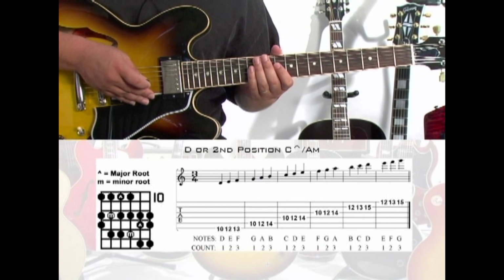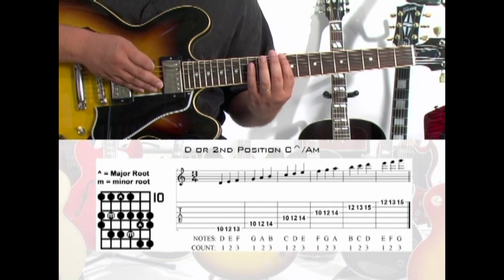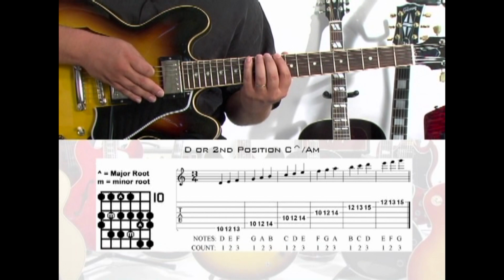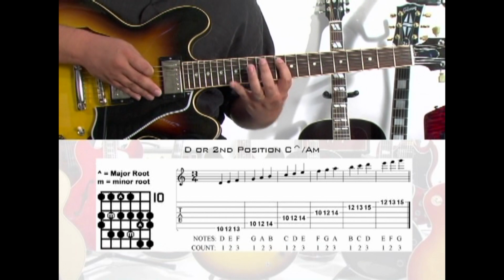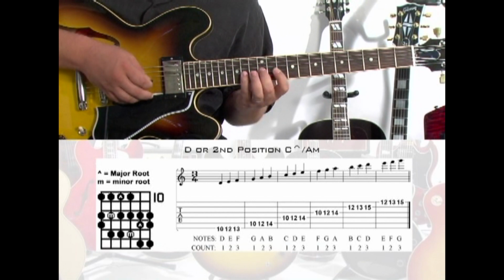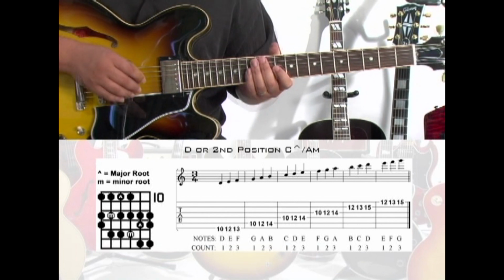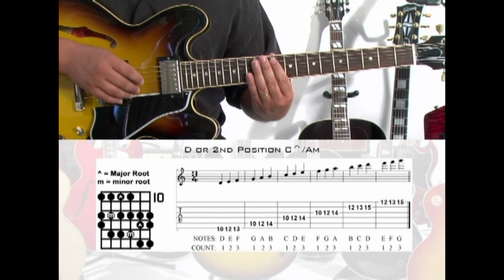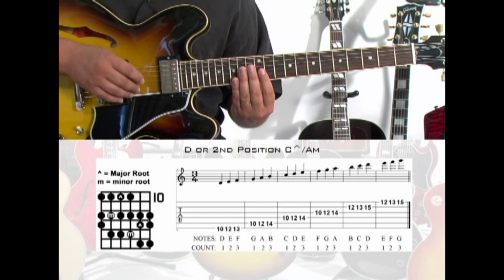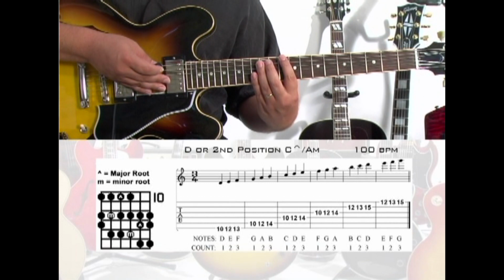Use fingers 1, 3, and 4 for the 6th string, and fingers 1, 2, and 4 for the rest. Keep your thumb behind the 11th or 12th fret for the top 4 strings, and then slide it up behind the 13th fret for the rest, at 100 BPM.